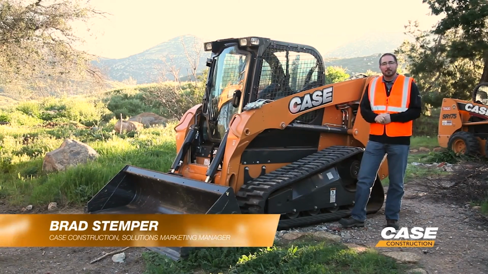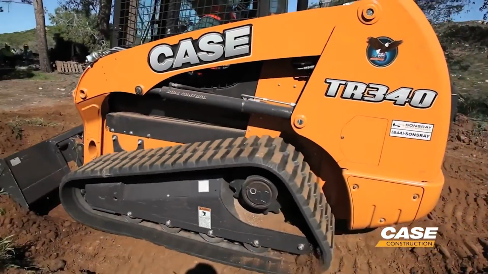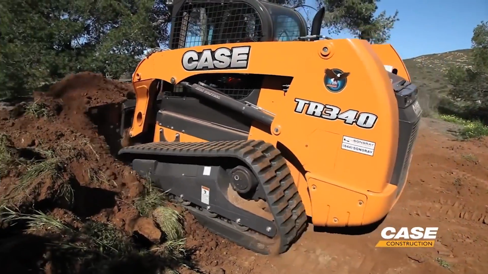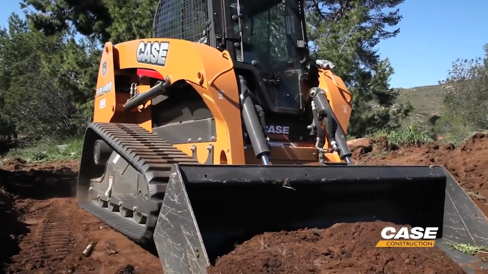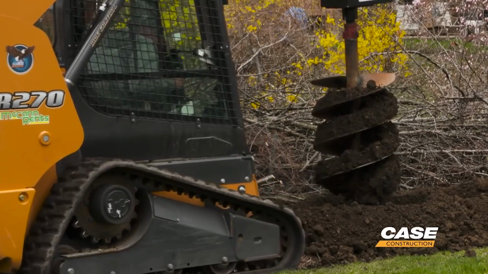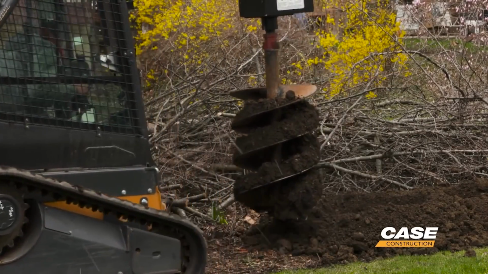Hello, my name is Brad Stemper, Solutions Marketing Manager for Case Construction, and today I'm just going to take you through a real quick understanding of rubber tracks on compact track loaders, what the best operation practices are, as well as where the best applications are to operate them in.